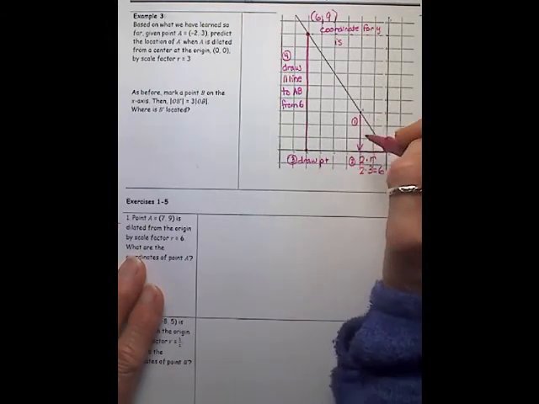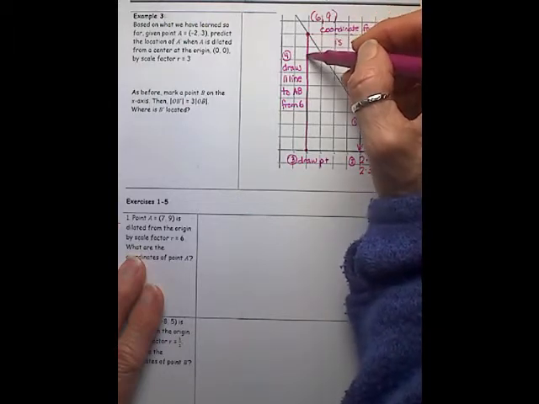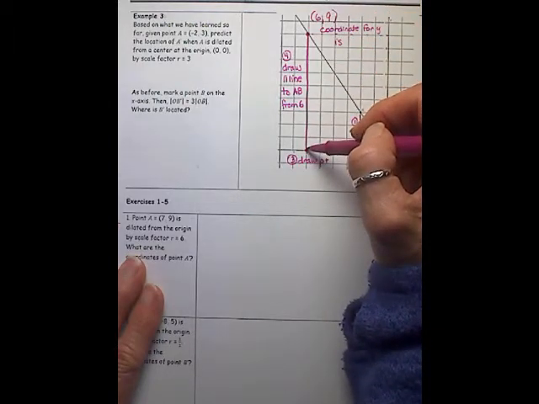This distance, we had 1, 2, 3 going down, and so this would be 3 times as long because it has the same scale factor.